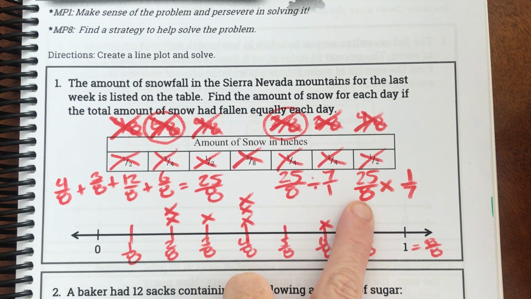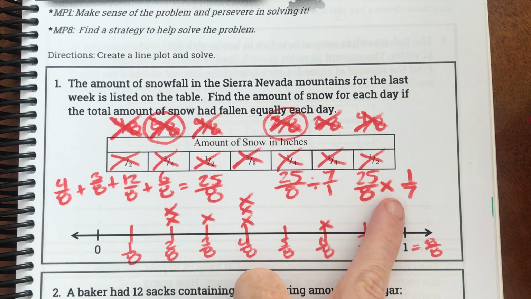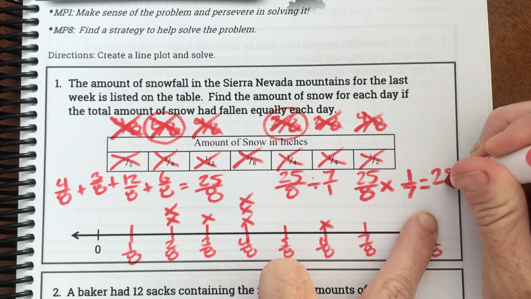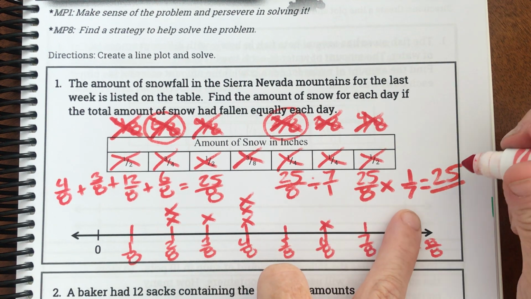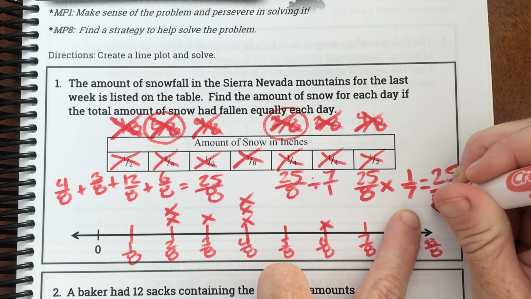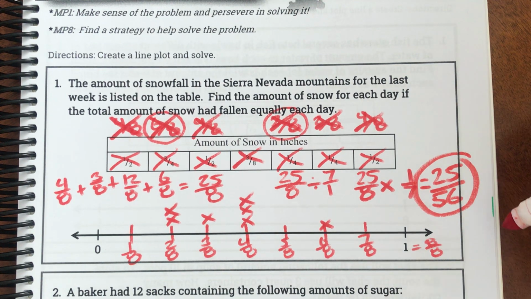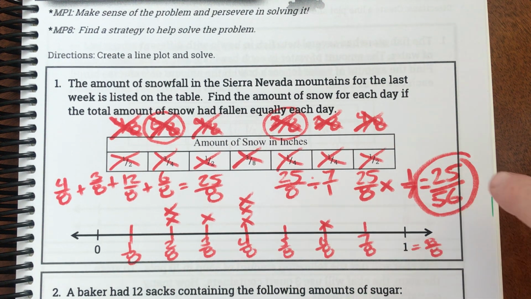So keep the first, flip the second, change the sign. And I get 25 times 1 is 25. 8 times 7 is 56. And that would be my answer. I know I can't simplify it because the only factors of 25 are 1 and 5 and 25. And 5 is not a factor of 56.